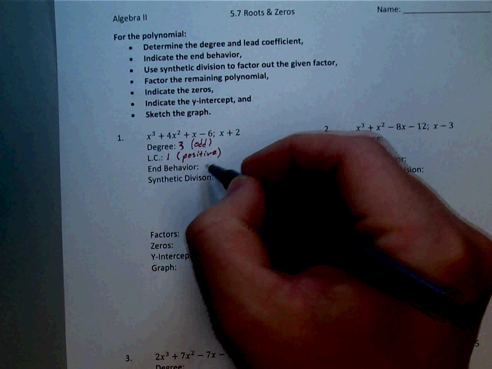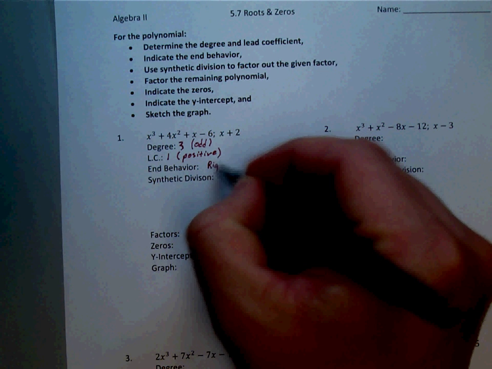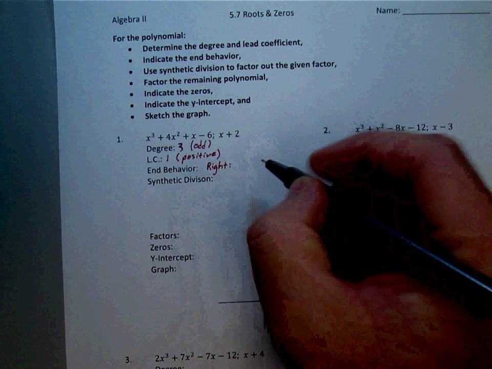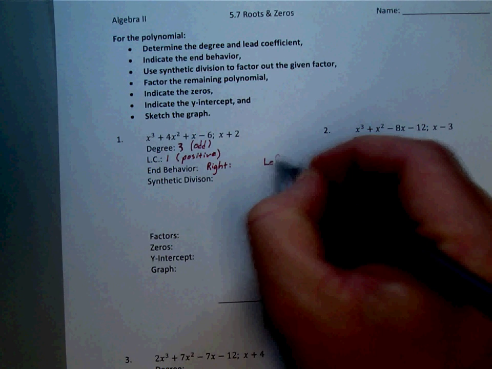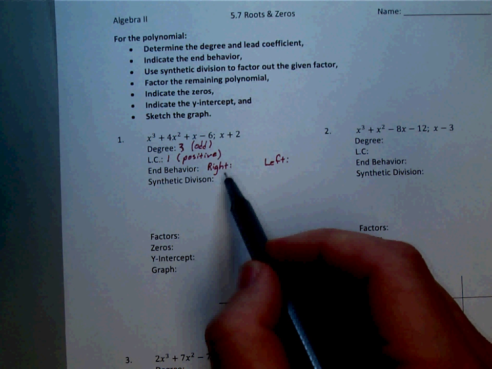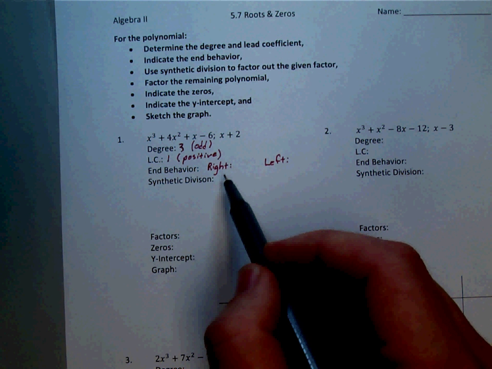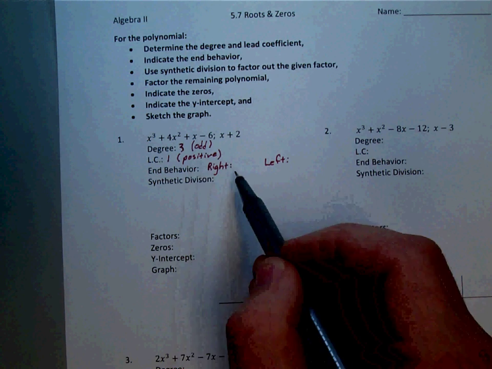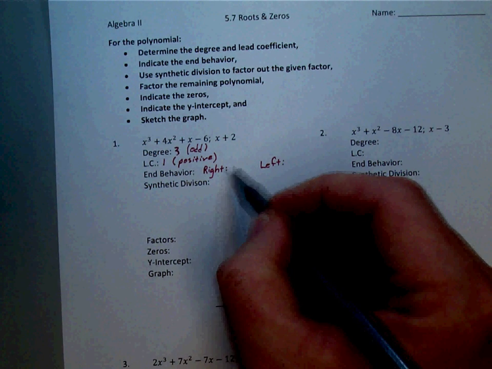And remember, with end behavior, we're going to indicate what's happening to the right end and the left end. We're indicating whether they're pointing up or down. So the right end matches the sign, the positive or negative sign, of the leading coefficient. So the leading coefficient was positive, so the right is going up.